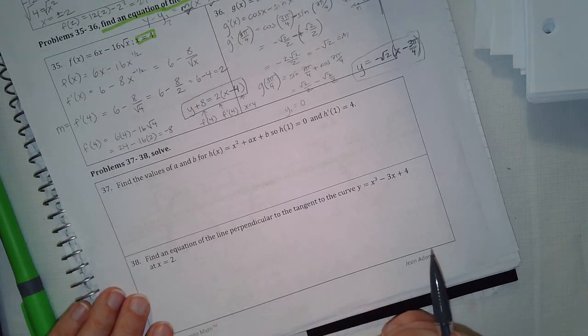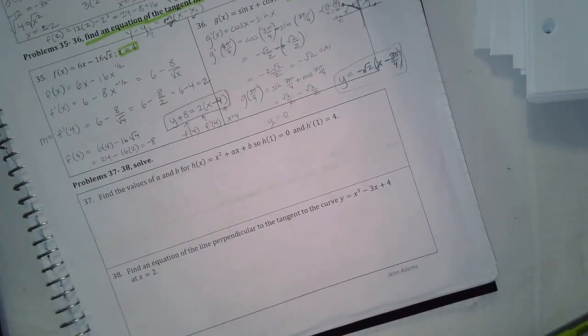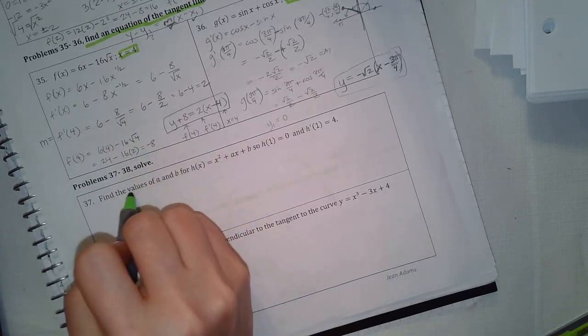Okay, last two videos of our basic derivative rules homework, and we're gonna read these together. I haven't read these yet, so we can decipher them together. We want to find values a and b, so we want to find two values.